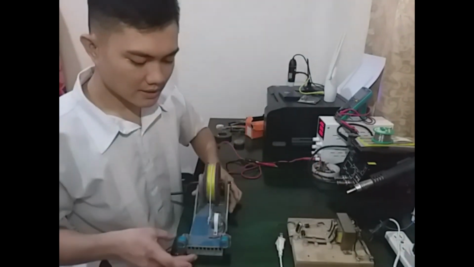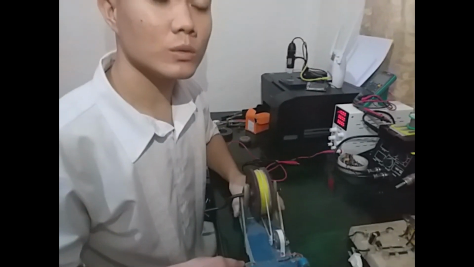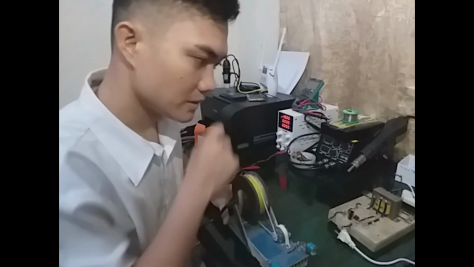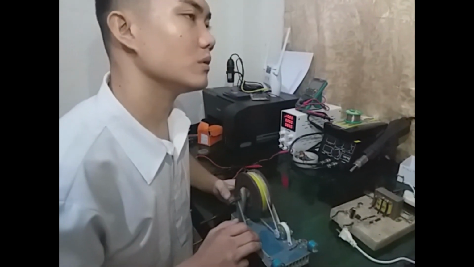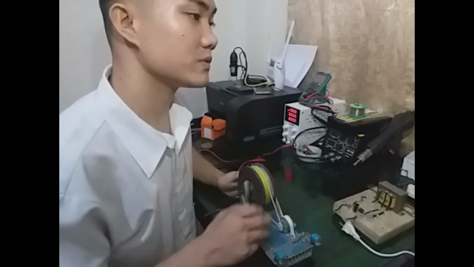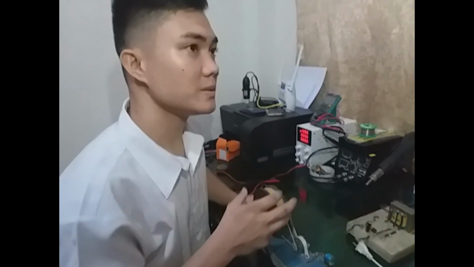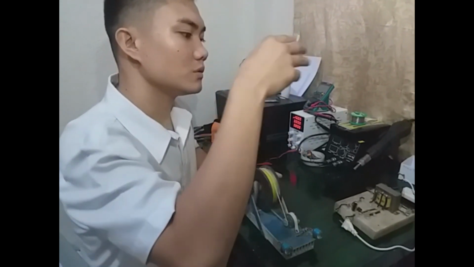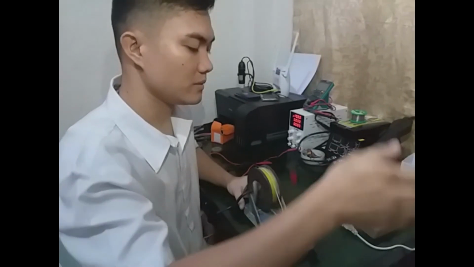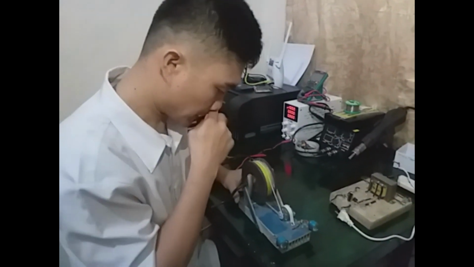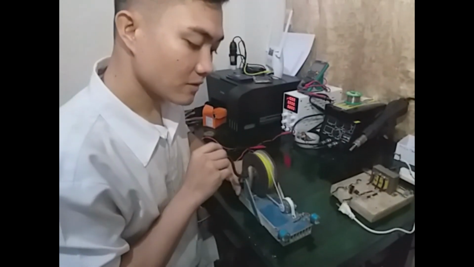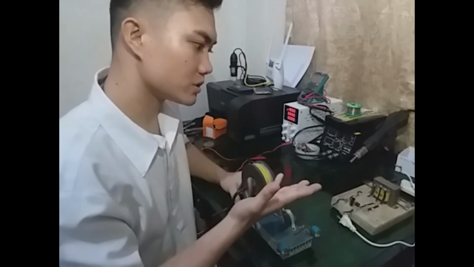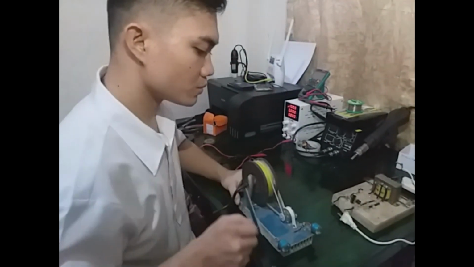Okay, so this last device is what we call an electric generator. This is the idea of how electricity is being produced from the main source, which is the power plant, to a substation, and from a substation to households of the communities. So again, this is the idea of how electricity is being produced from the source up to the consumers.